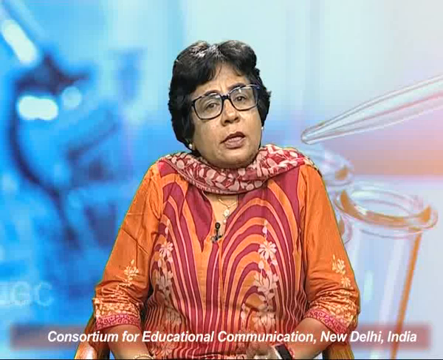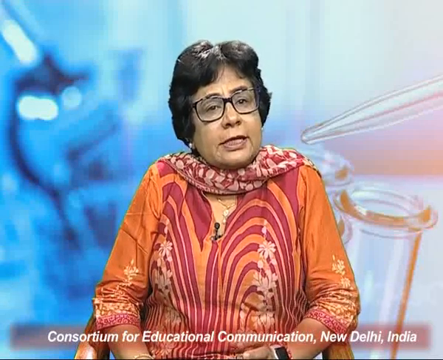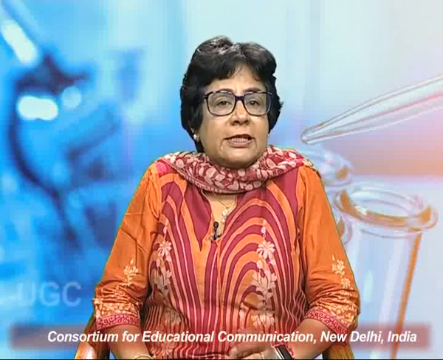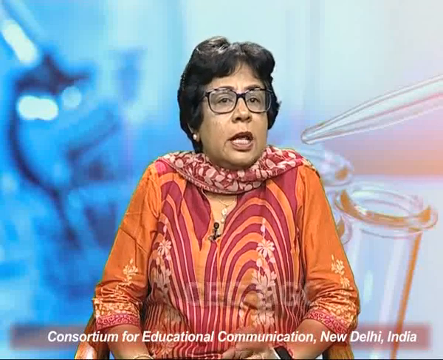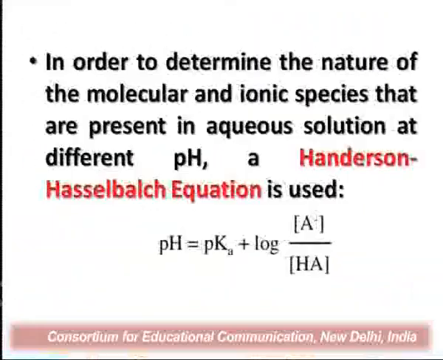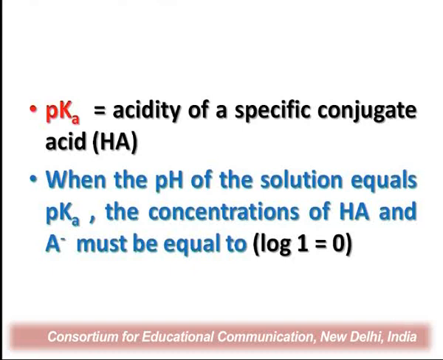Now we know that amino acids are weak acids. When we talk of a weak acid and its conjugate base, the concentrations of the acid and its conjugate base can be found out by the Henderson-Hasselbalch equation. So what does the Henderson equation say? It says that in order to determine the nature of the molecular and ionic species present in an aqueous solution at different pH, we will use this equation. And what we find from this equation is that when the pH of the solution is equal to the pKa value, that is the dissociation constant of an acid, when the acid will ionize to give us H plus in the solution, then the concentration of HA, the acid, and its conjugate base will be equal.